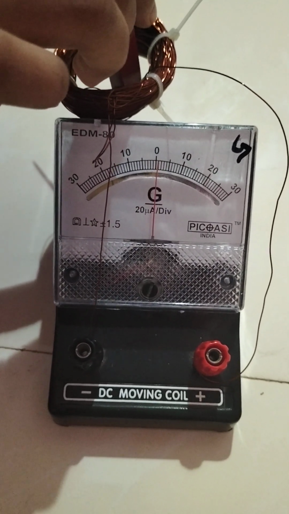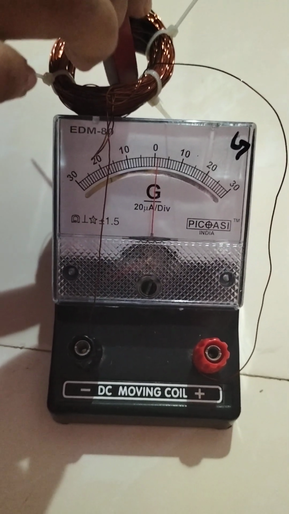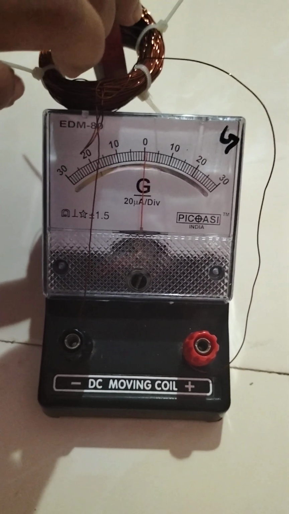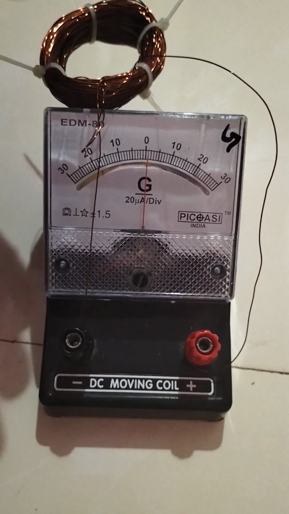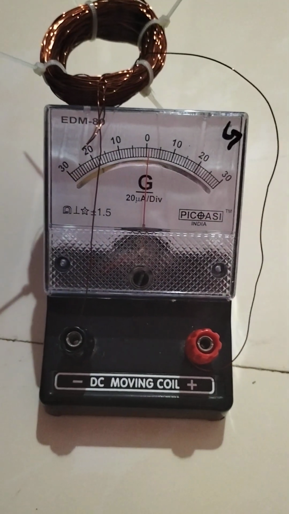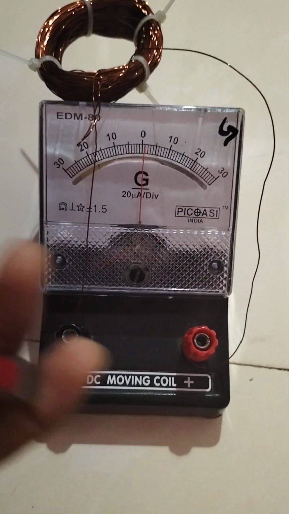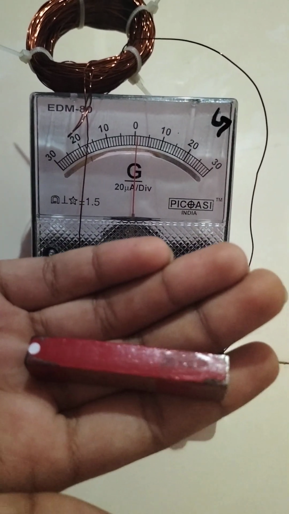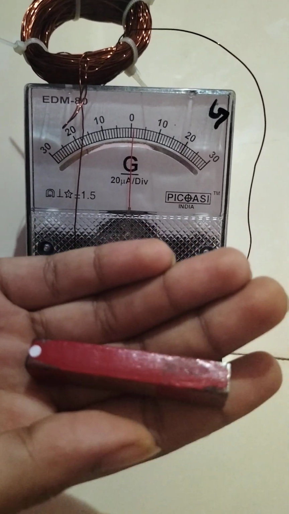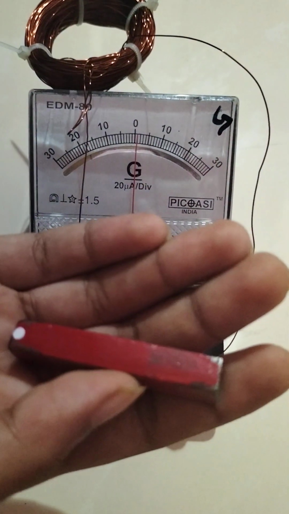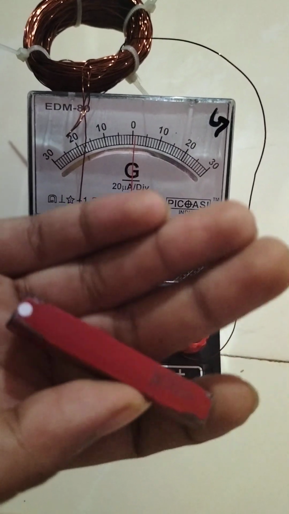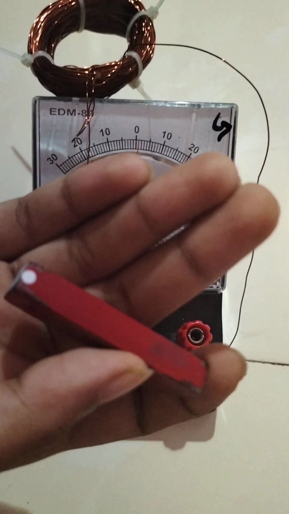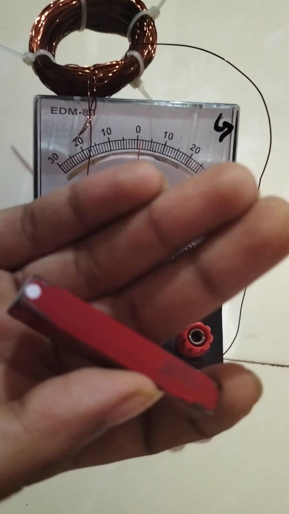As you see, it shows a deflection on the left side, and when it is at rest, the galvanometer shows no deflection. When I take it out, it shows a deflection on the right side. So the poles indicate a difference in the direction of the current. At the north pole, the current has one direction, and at the south pole, a different direction. This was explained by Lenz's law.